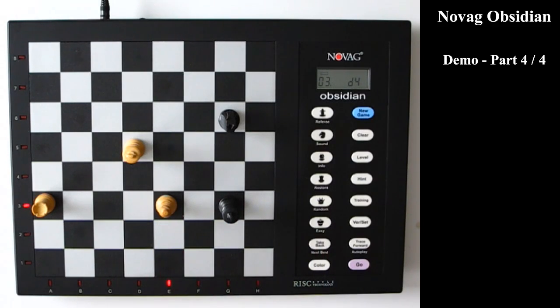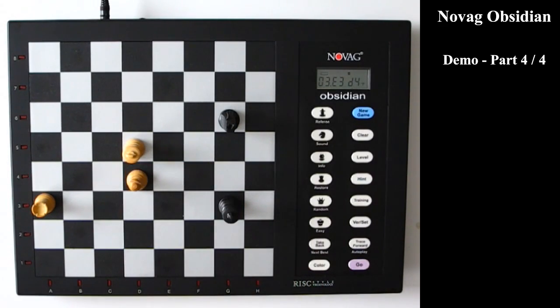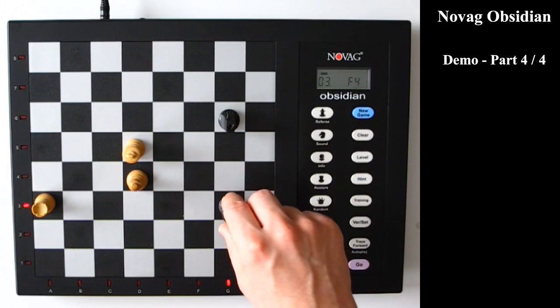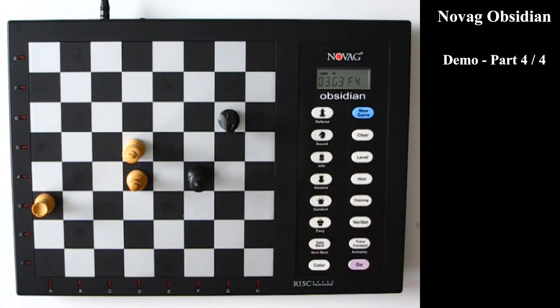This way you don't have to keep pressing all those buttons and squares all the time, and it may allow you to move a bit faster through the game. But it's all up to you, so you can also press the squares if you like. So you see we are now replaying the game that the computer played against itself.